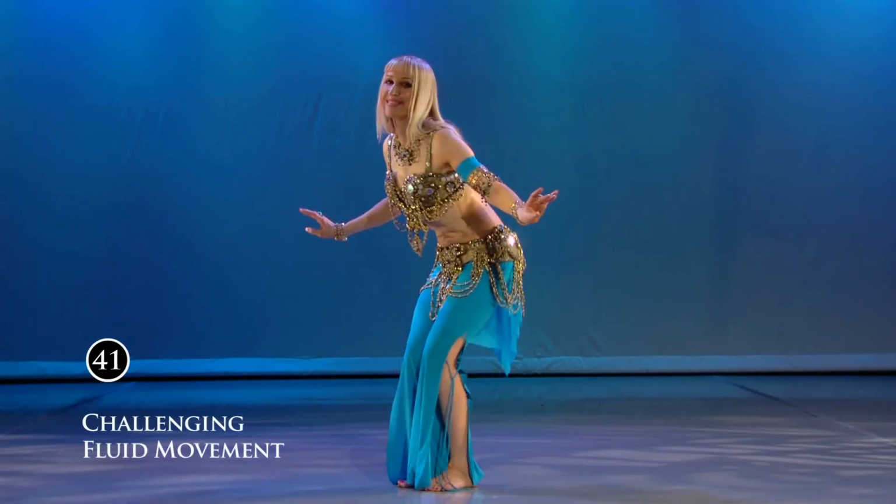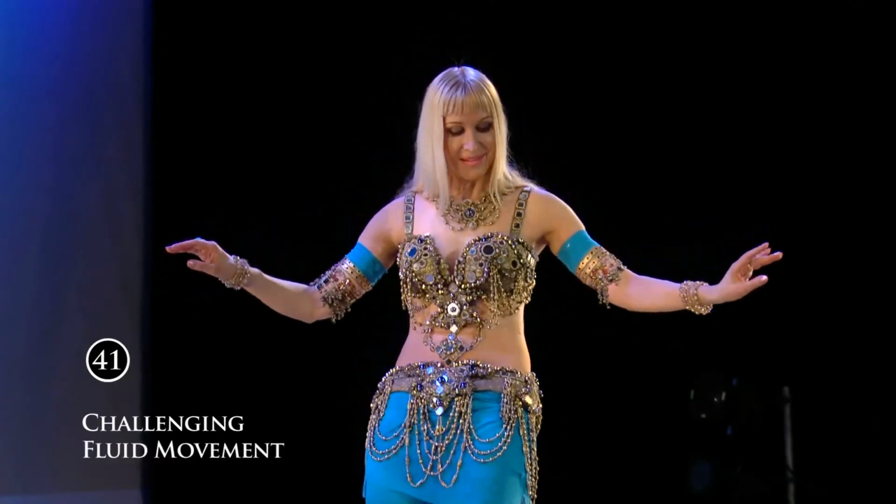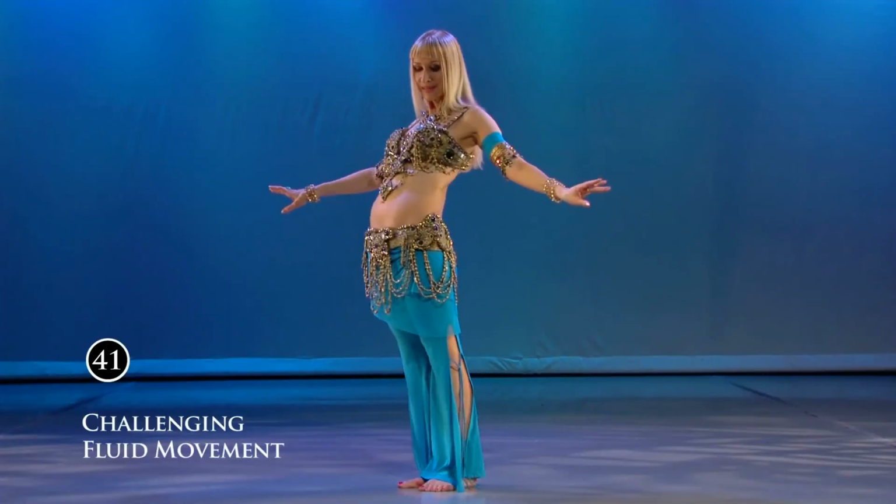Start the chest circle. As your chest sinks in, it's a series of abdominal contractions. Upper abs, mid abs, lower abs, release your tail.